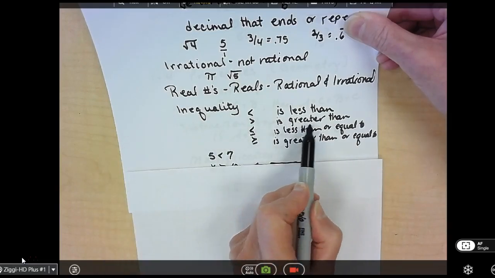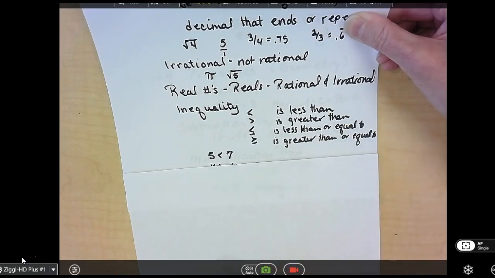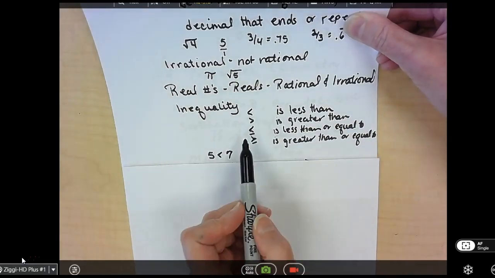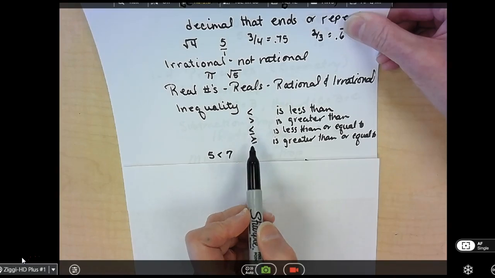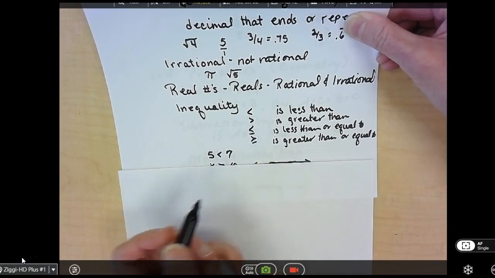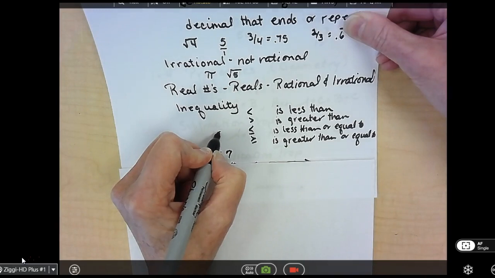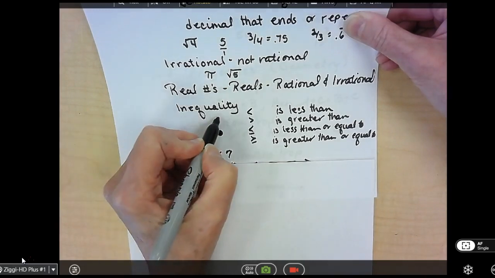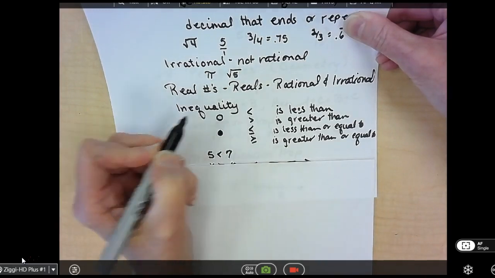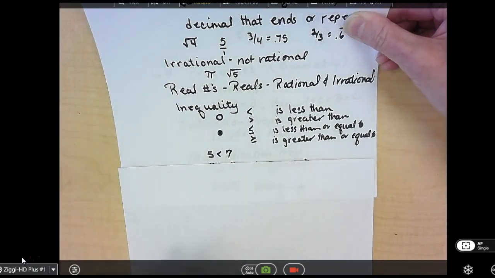Greater than, it's continuing to the right on a number line. When it means it's equal to, on a number line you would fill in a solid circle. If it's just less than or greater than, you would use an open circle. So 5 is less than 7.